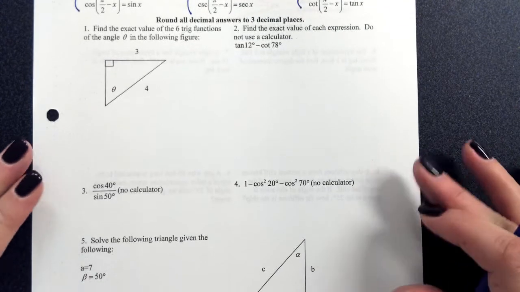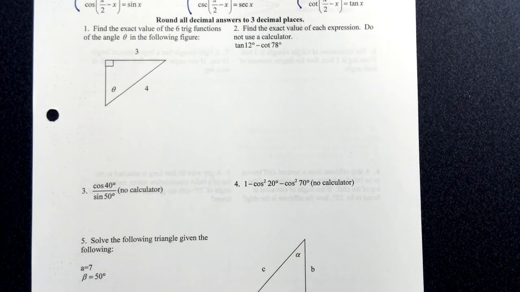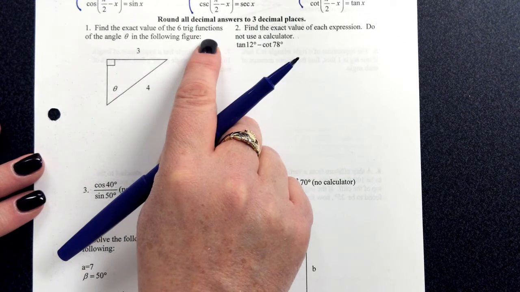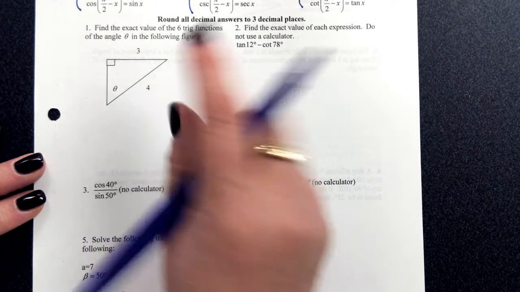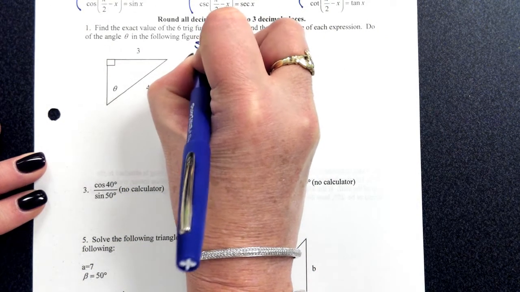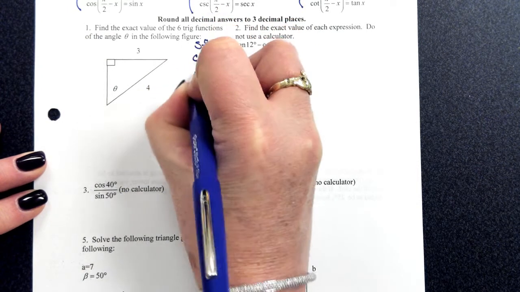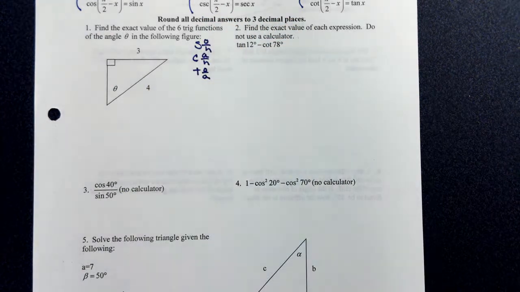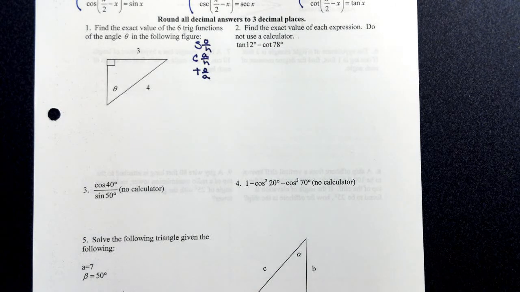All right? So before we get into the cofunction identities, again, rounding to 3 decimal places always. You were talking about in the first section of this unit right triangle trigonometry. That's what we've been studying pretty much all semester. Let's take a look at this particular triangle. They want you to find the exact value of all 6 trig functions for your angle theta. So that means we're looking at SOHCAHTOA. Again, remember your SOHCAHTOA. And the 6 trig functions would also include the reciprocal functions.